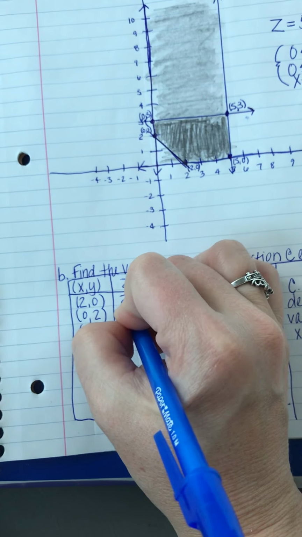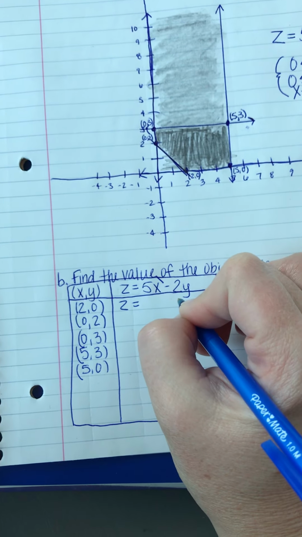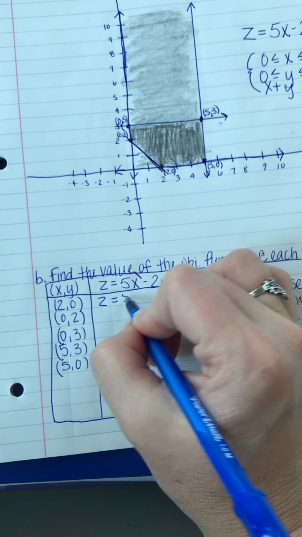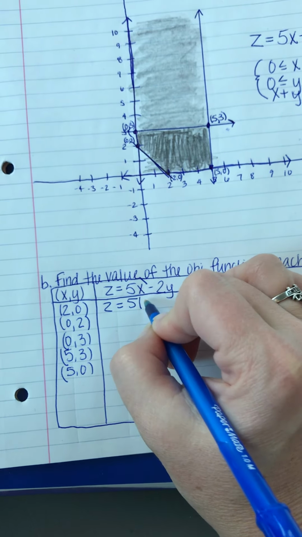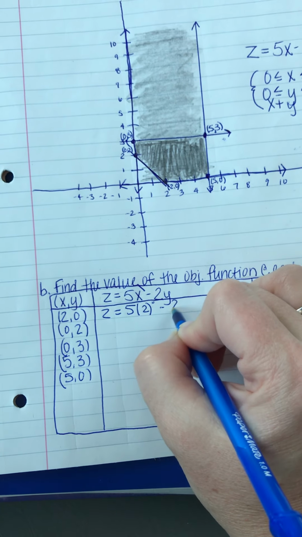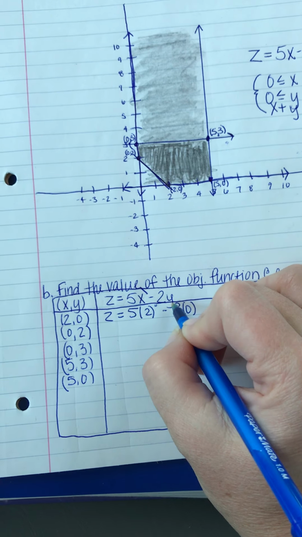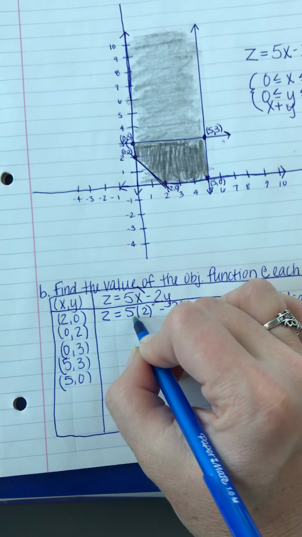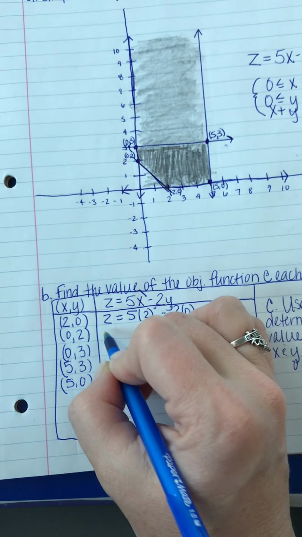And we will plug them into the original problem. So when we do that, we will have 5 times 2, which is 10, minus 2 times 0, which is 0. And that will give us 10, because 10 plus 0 is 10.